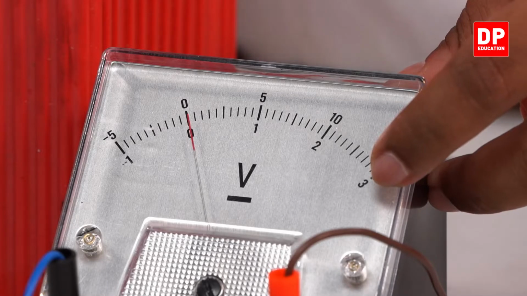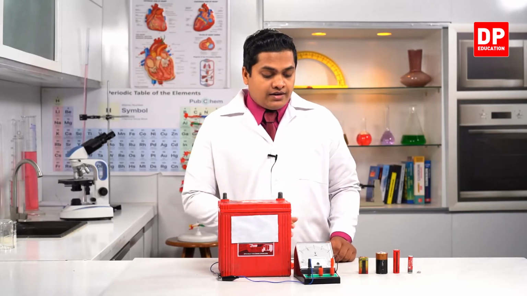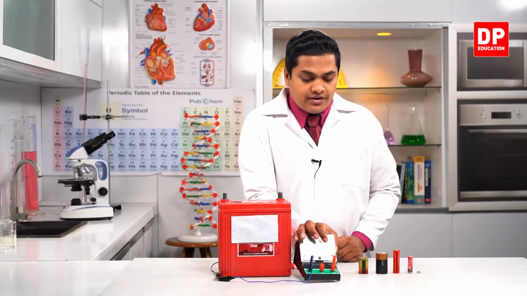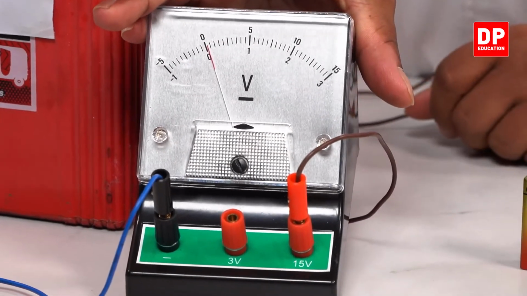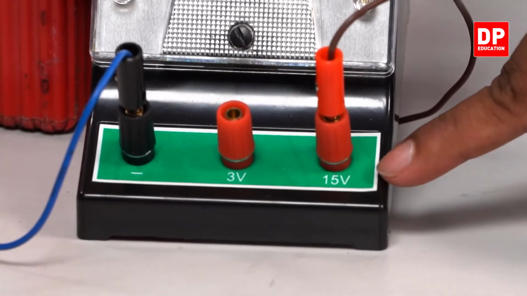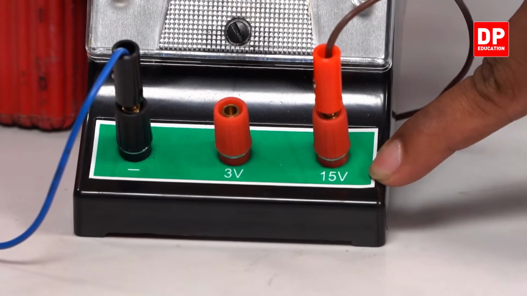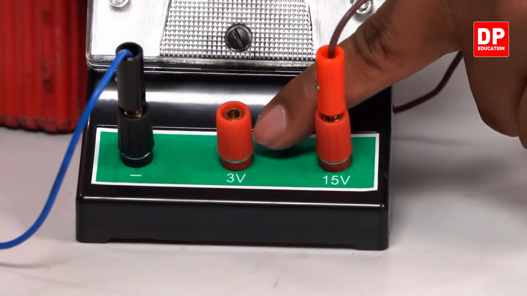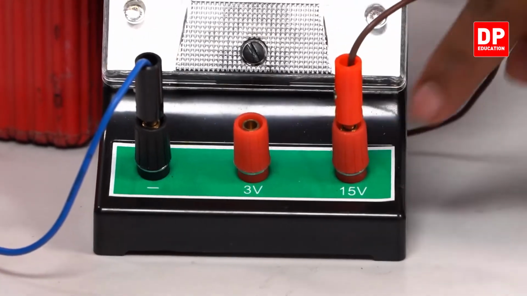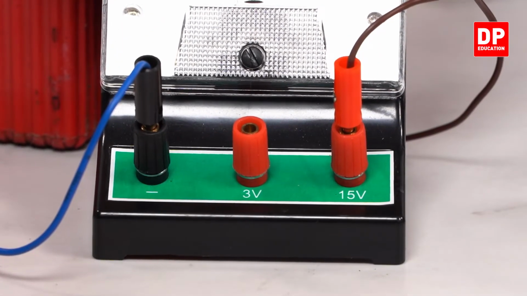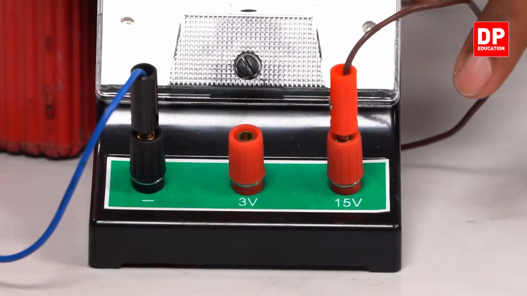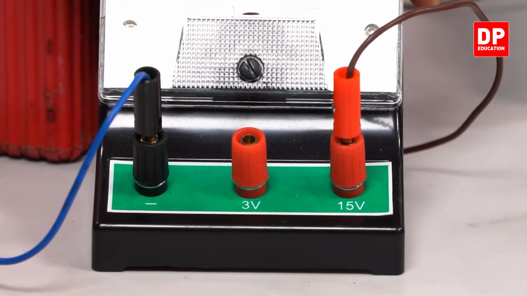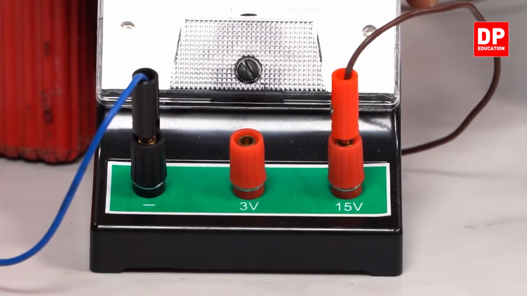You can observe 3, and you can see here there are 3 terminals, 1, 2 and 3, and one terminal is marked with 15 volts and the other with 3 volts. So I told you in the earlier ammeter case, it's very convenient to use these terminals to make our work easy, or to connect different instruments.